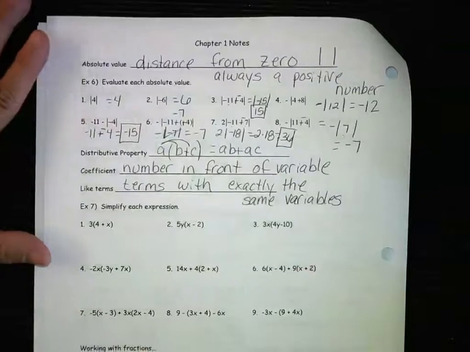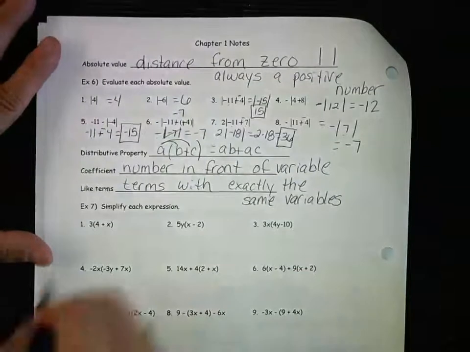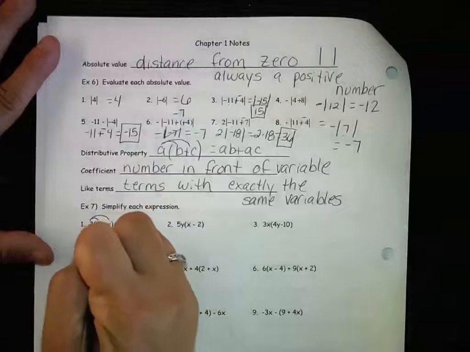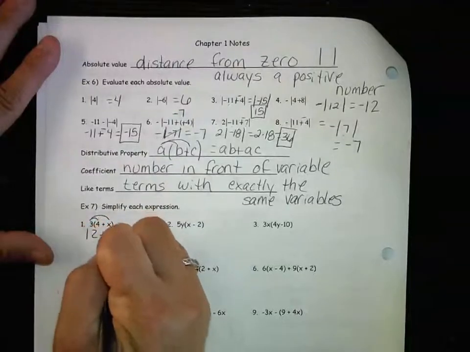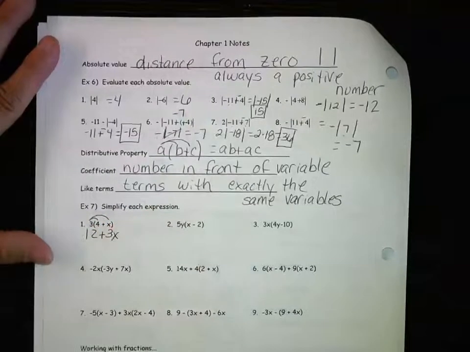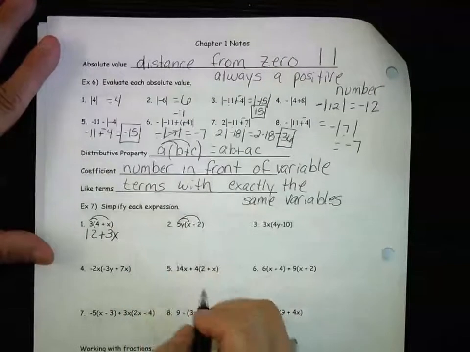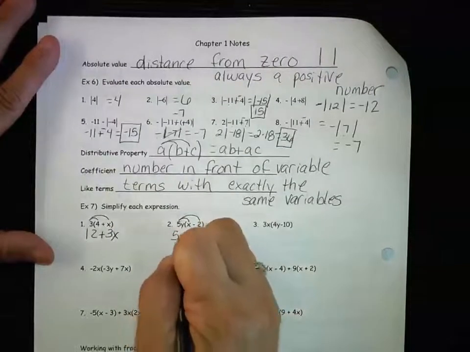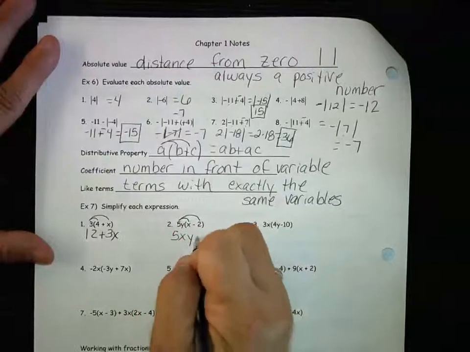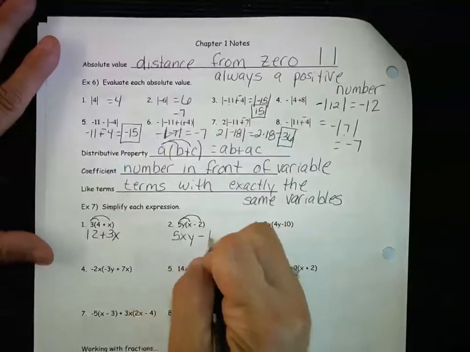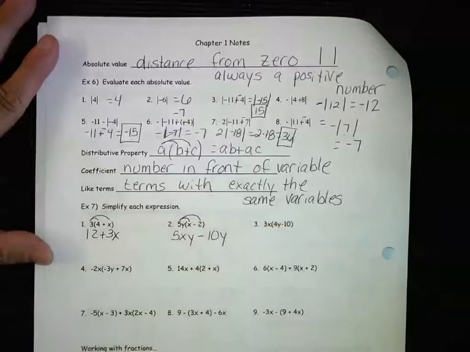So the next examples we are going to simplify as we distribute. That becomes 12 plus 3x. Number 2, as you distribute, you have 5xy. 5 times 2 is 10, so that becomes a subtract 10y.